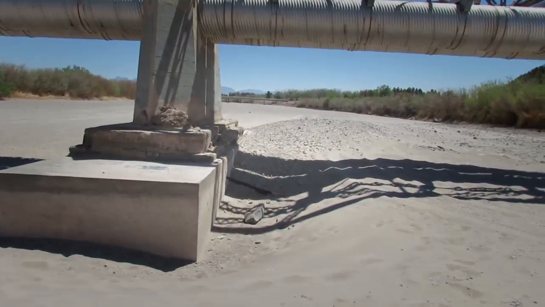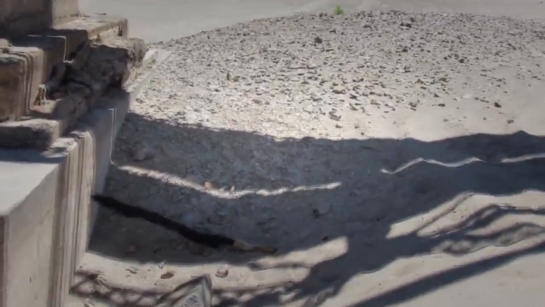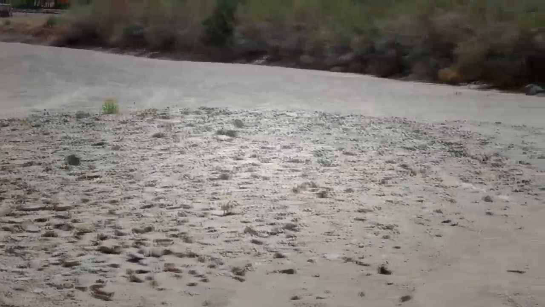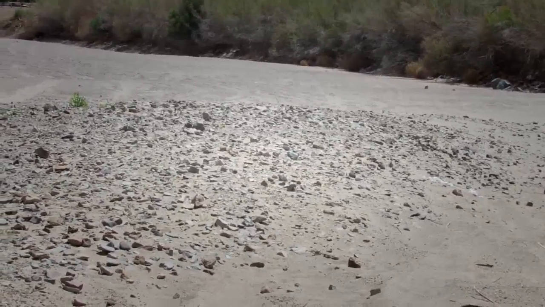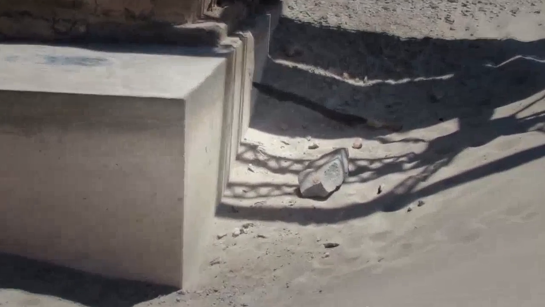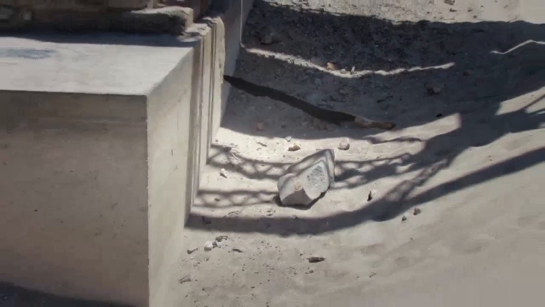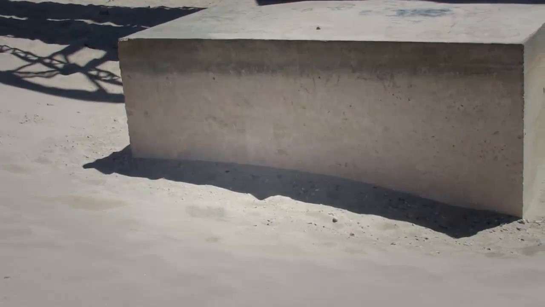So you can see the water came through and it dug this out, made a nice hole, and then it piled all the rock along that side right there. So if fish are holding in deep water, obviously they're going to be on the sides right here in these holes. Depending on how fast the current is, it might be a little bit of a challenge for the fish to sit right up front, because the water will be churning right there.